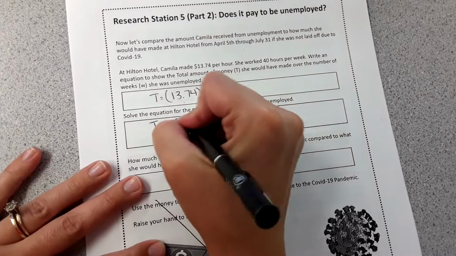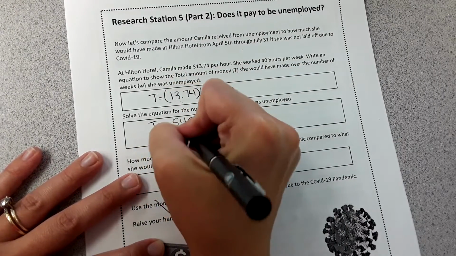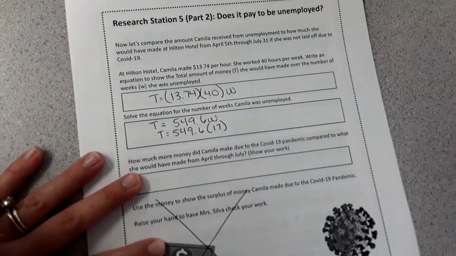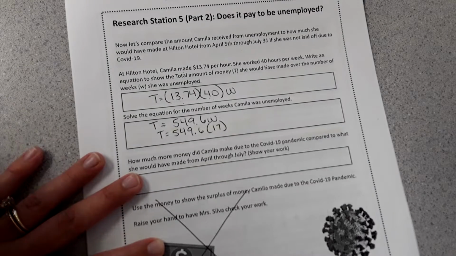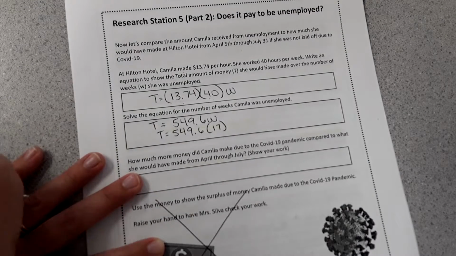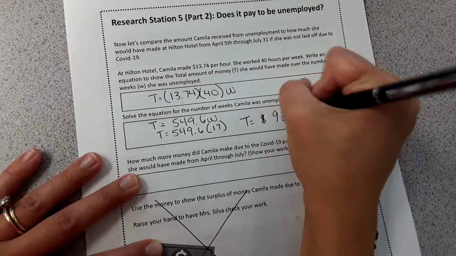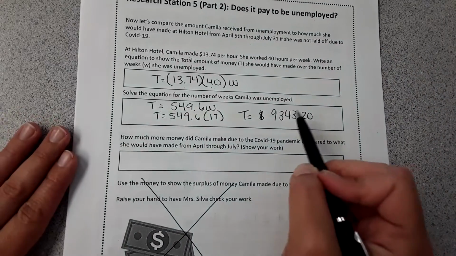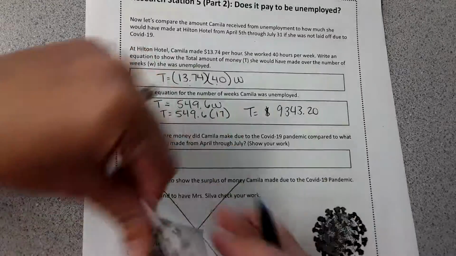She makes $549.60 a week times 17 weeks. Oh, I hit the wrong number. And she would have made $9,343.20.